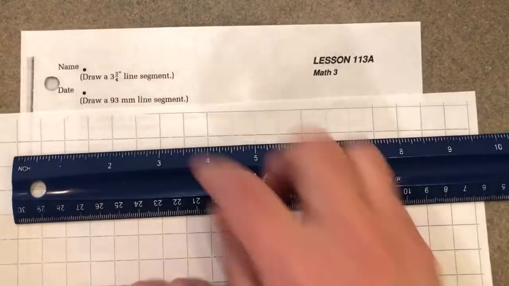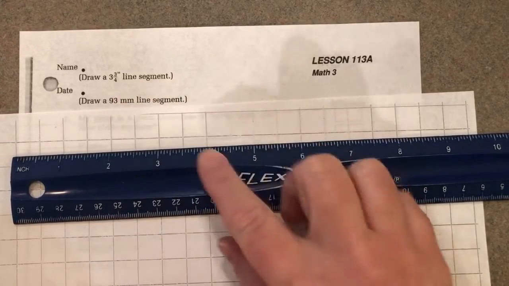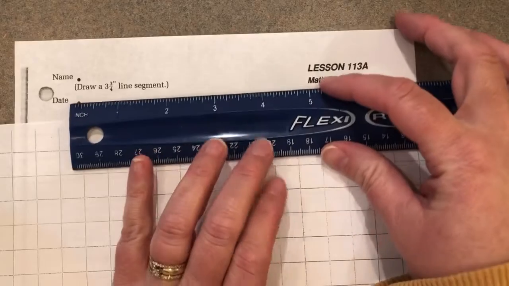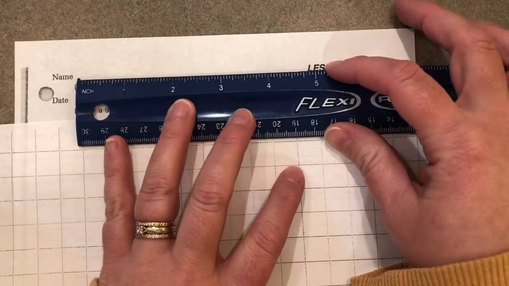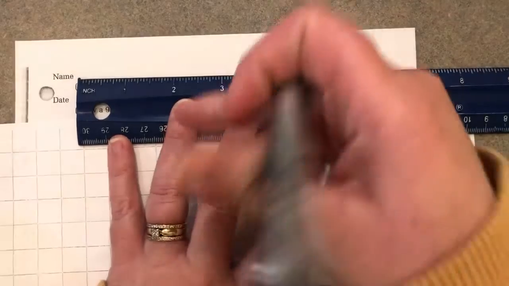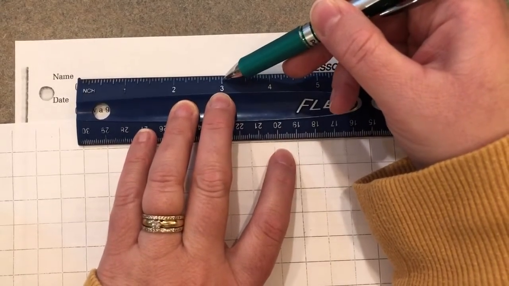The first direction says draw a 3 3/4 inch line segment. So we're going to the inches side, 3 3/4 inches. We put the dot on the first measuring mark, and here's 3.